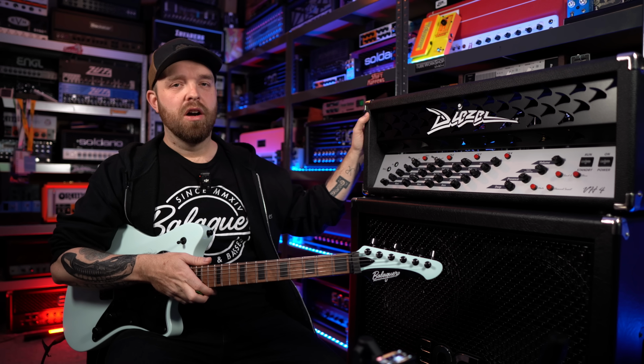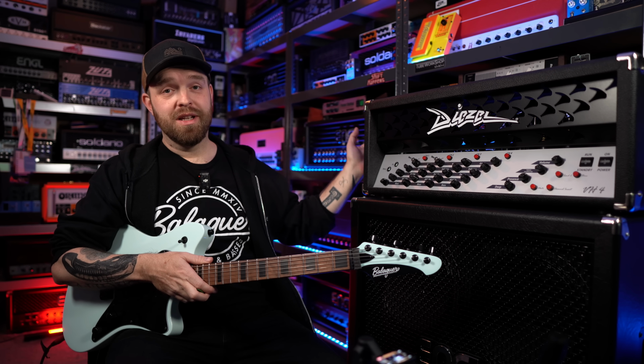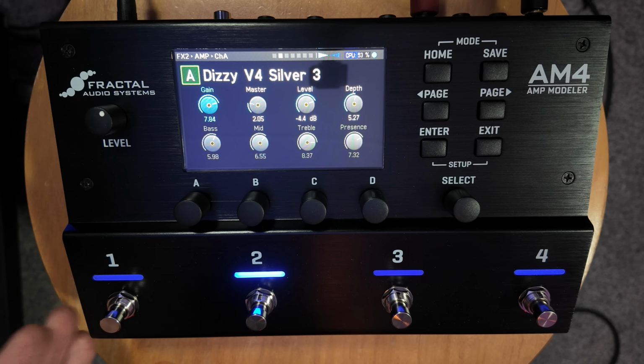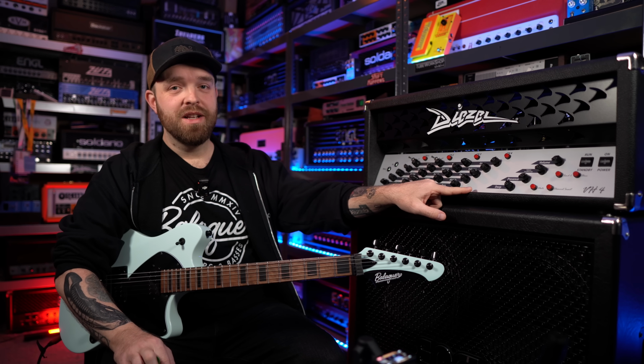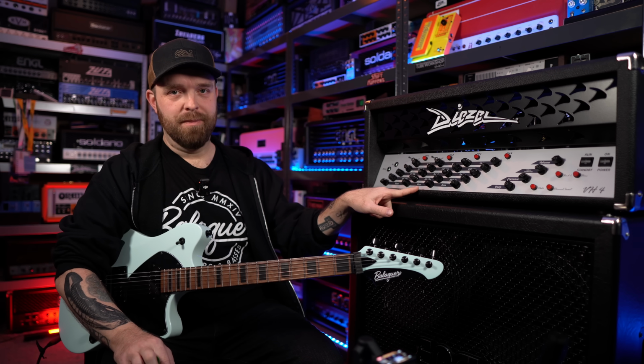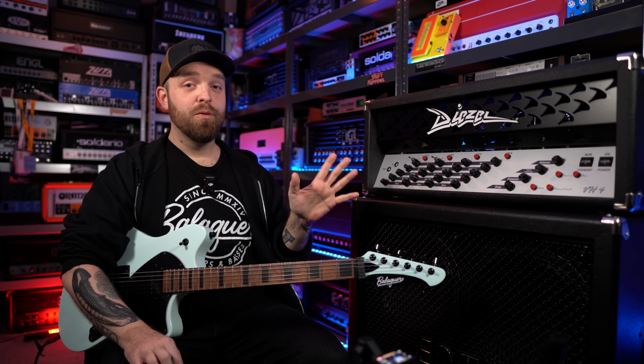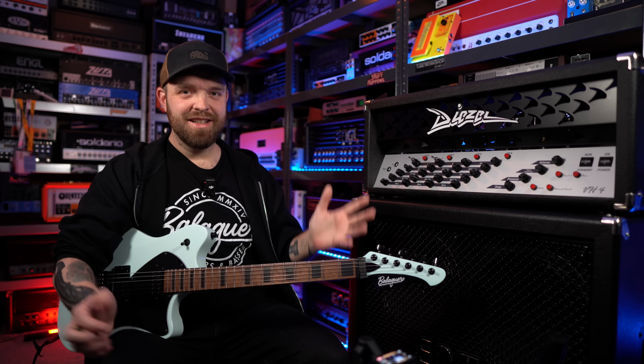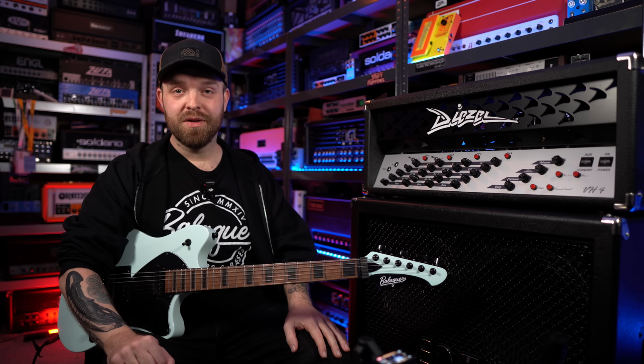For the modeling platforms, we're going fully digital, and for the real amp, we're going fully analog, just to see how close a modeling platform can come to the full analog rig, which is very interesting in my opinion. For the Fractal AM4, I'm using the Diezel V4 Silver 3 amp model, which is based on a silver face VH4 on channel 3. Let's take a listen to a full mix comparison and discuss the results afterwards. Take a listen.